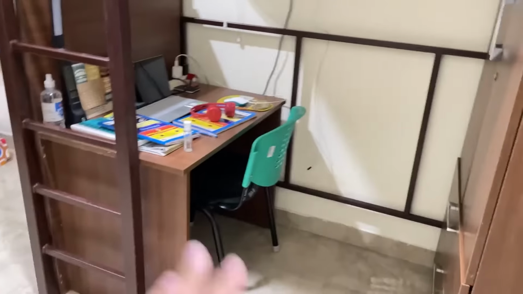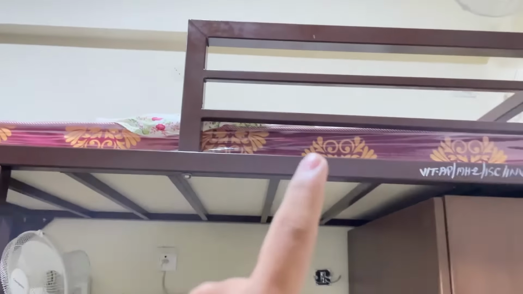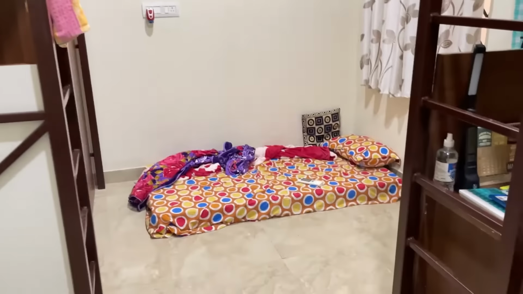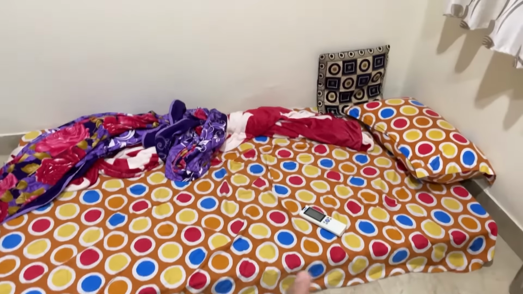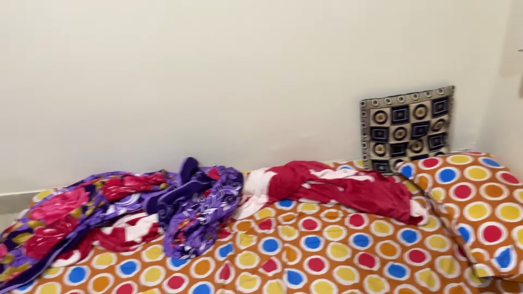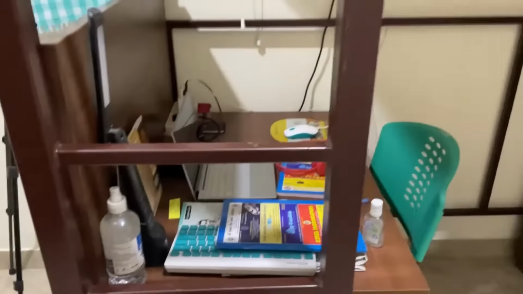Then basically here is a typical VIT section with a desk, chair, cupboard, and a bed up above. This is a two-bedded AC room, so you can look through it, and it is a little bit spacious. If any person wants to sleep down, then he can sleep there. So first we'll cover this section, then we'll look further.